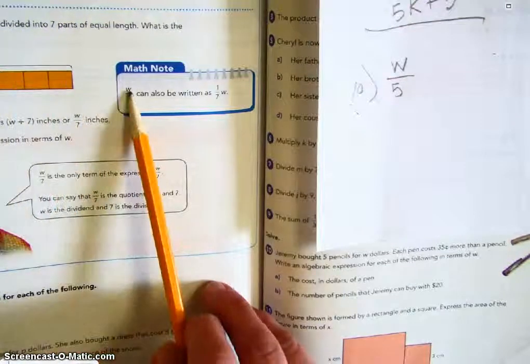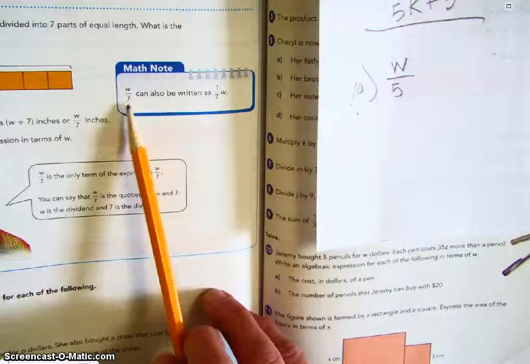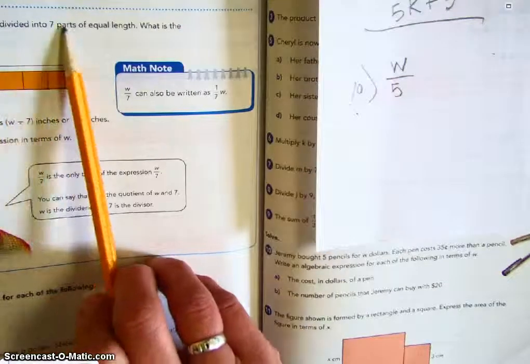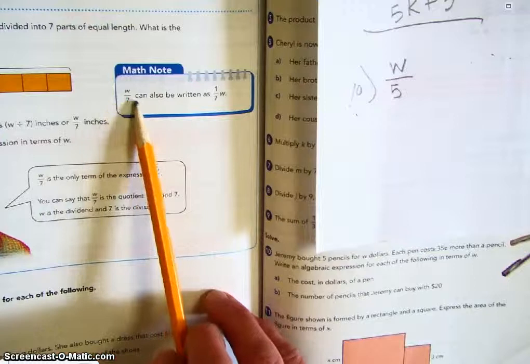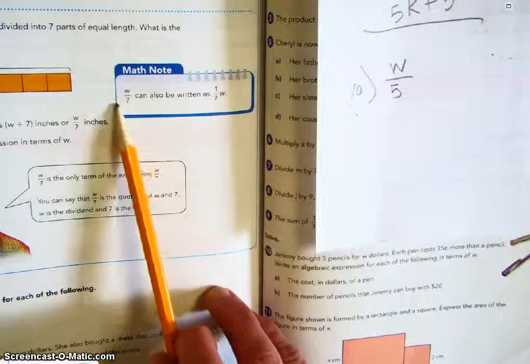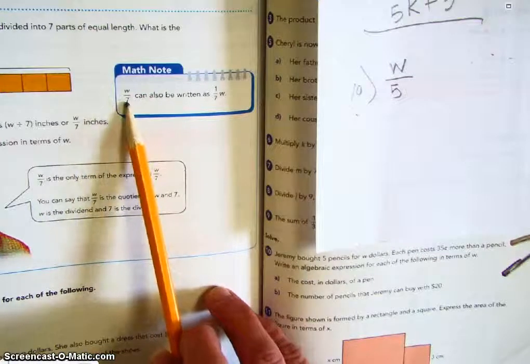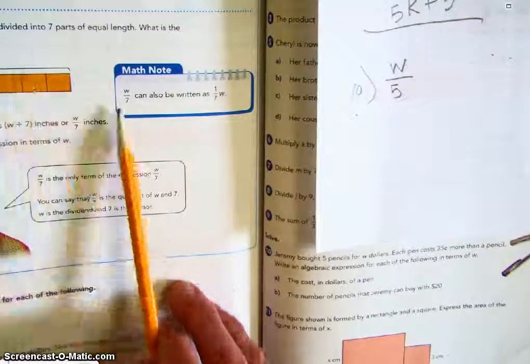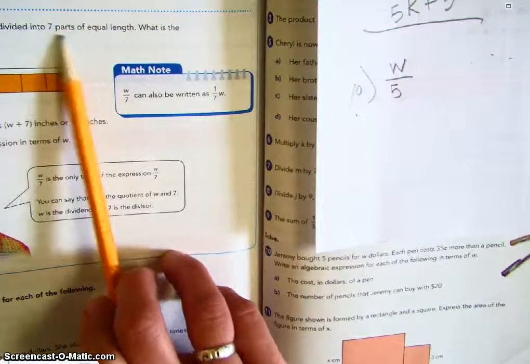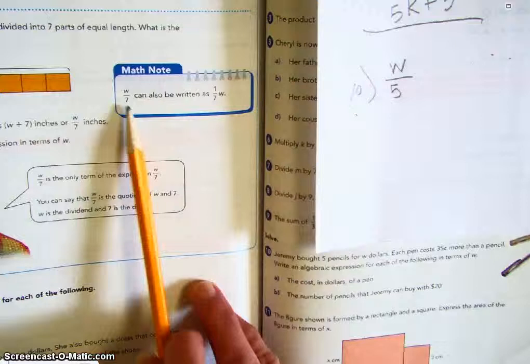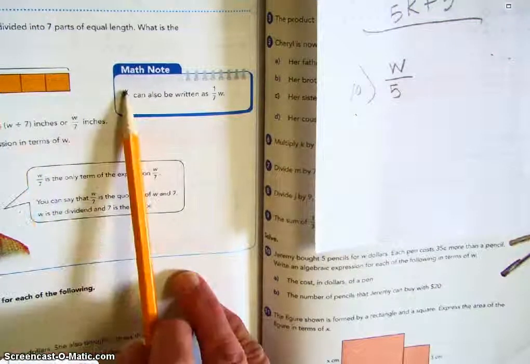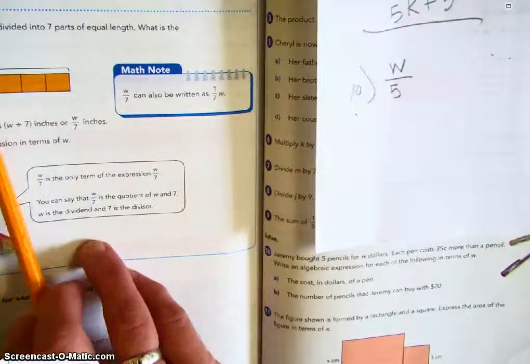And remember, whenever we write a fraction, how many parts it's divided into goes on the bottom. So that's how we know the 7 goes on the bottom, not the top. Our variable W would be at the top. What is the length of each part?